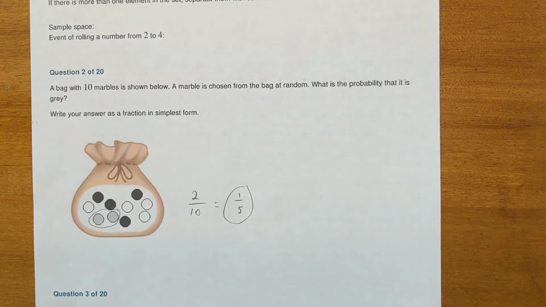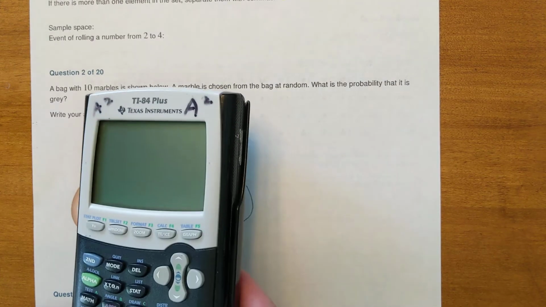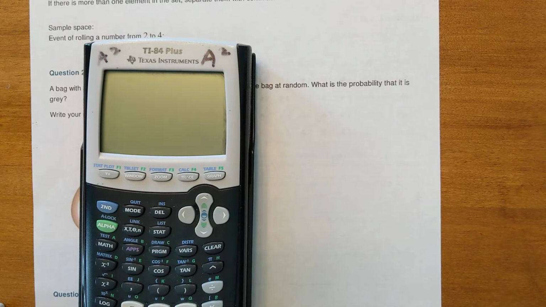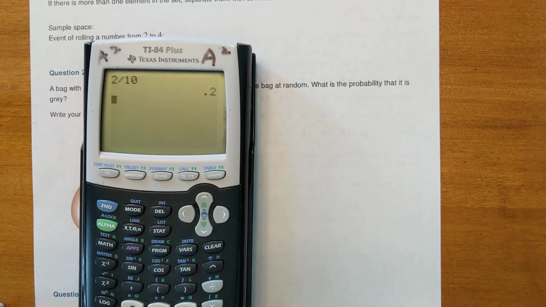And now remember, your calculator will reduce fractions for you if you're not good at it. So turn it on here. 2 divided by 10, hit math, enter, and it changes it to a reduced fraction, 1/5.